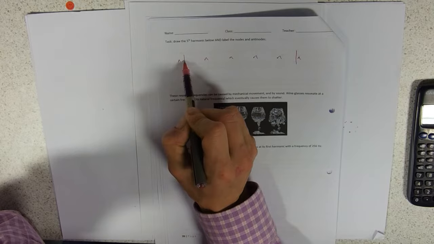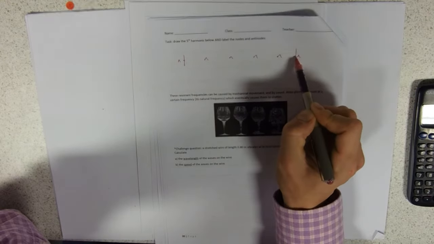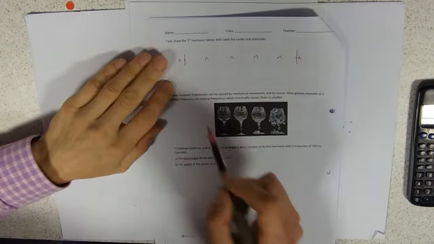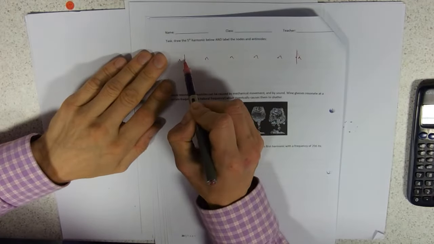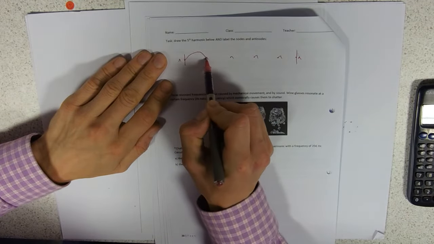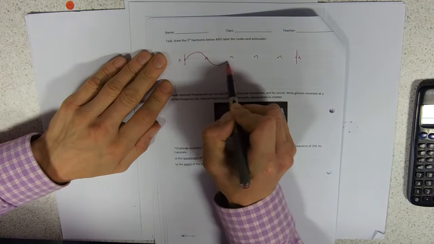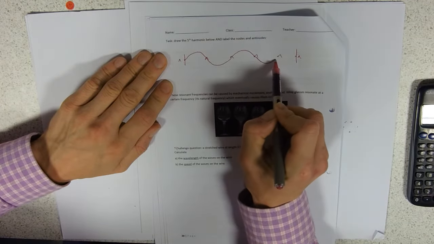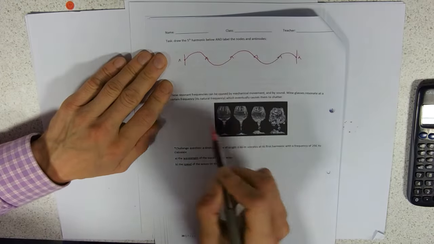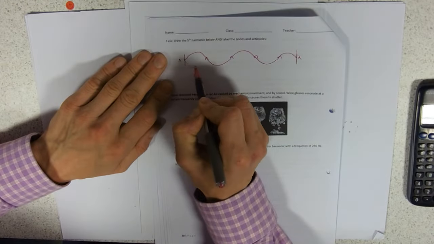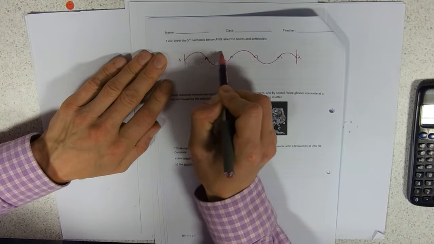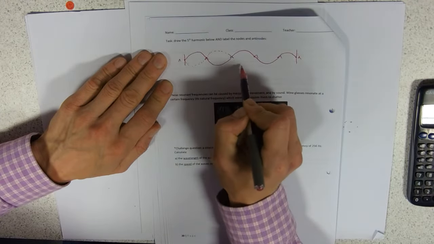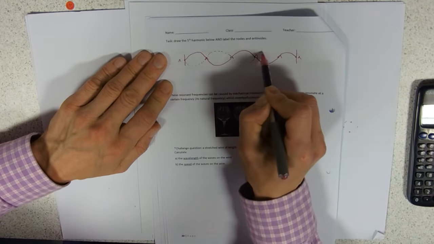It's got to start at the node and end at the node. Can't end at an antinode. And it's going to go back to the node, so it's going to go up, down, always going through the node. And then you've got the other position it is in, because this is oscillating.